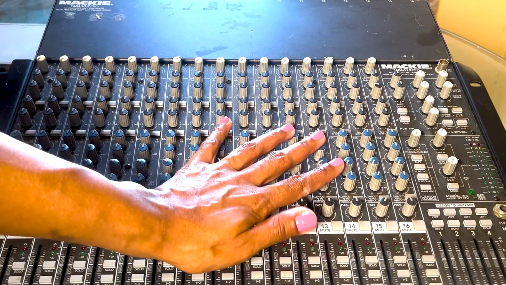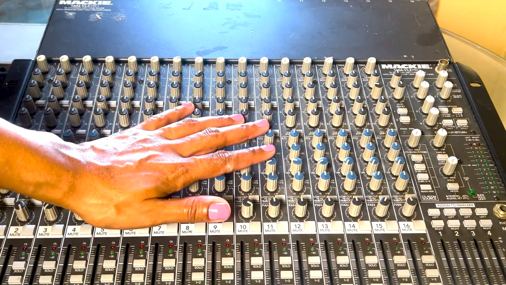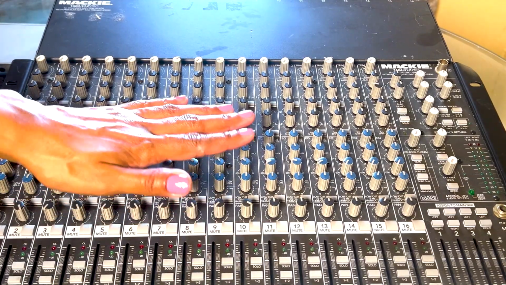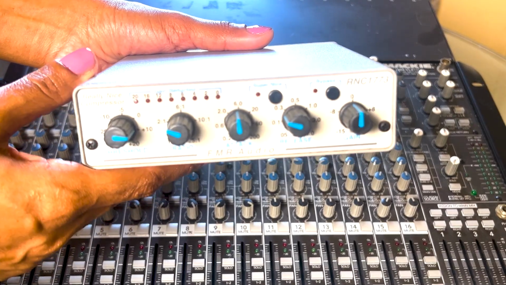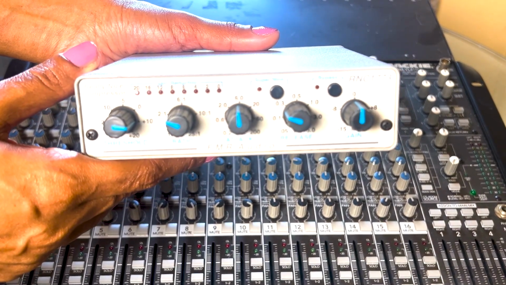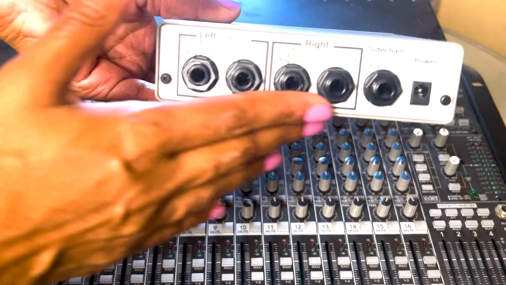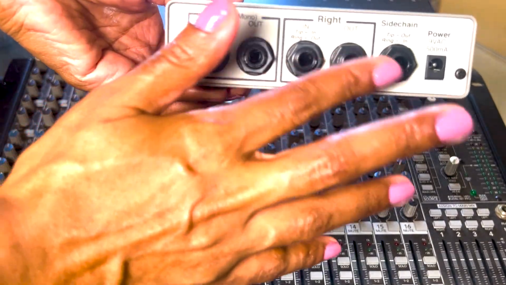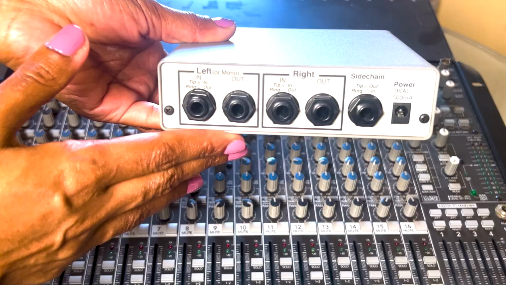Alright, so we're going to start off with a basic mixer. This is a pretty standard mixer. I'm going to use in this example a compressor. This is the RNC1773 compressor. And here are the ins and the outs. Super simple to set up.